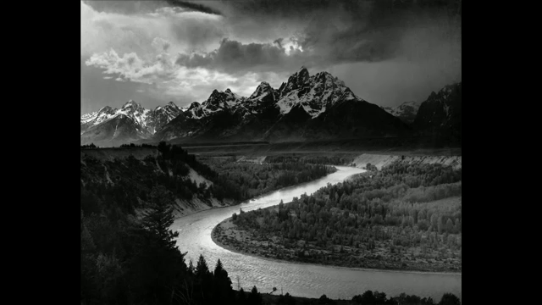But is that really what it is? I mean, it's certainly a representation of a place, but does it actually exist? Is what we're seeing right now actually real? You know, I suppose not. Not anymore, at least. This was taken in 1942 during one of Adams' many treks across the American West.